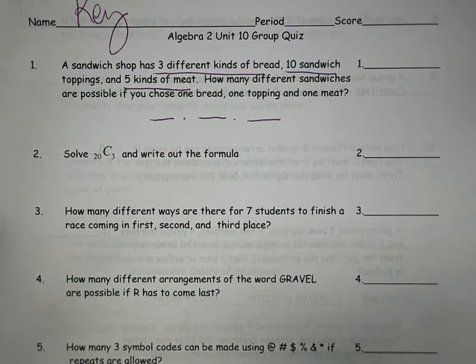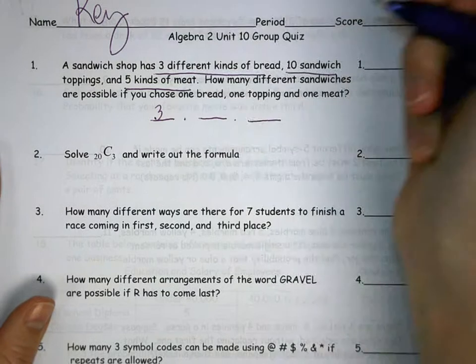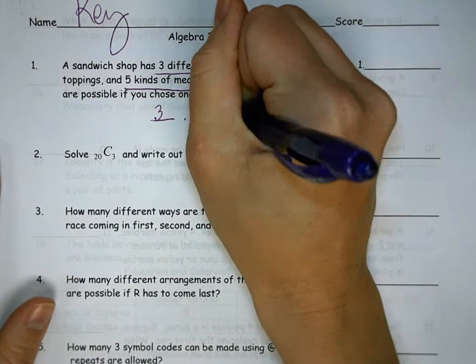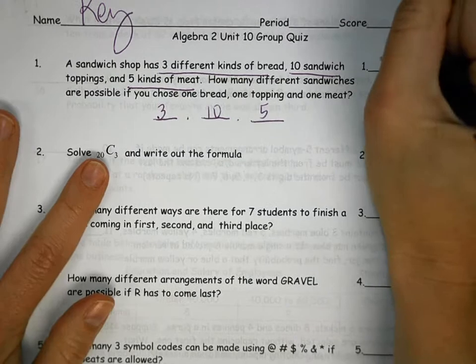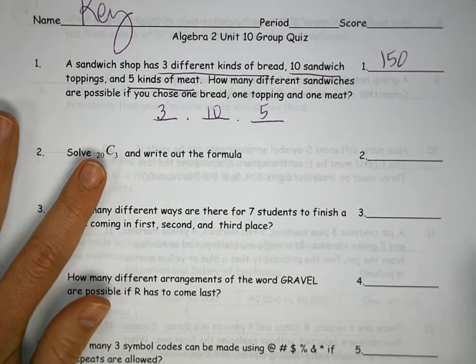How many bread choices are there? There are 3. How many sandwich toppings? 10. And how many meats? 5. You multiply those together and you get 150 as your answer.